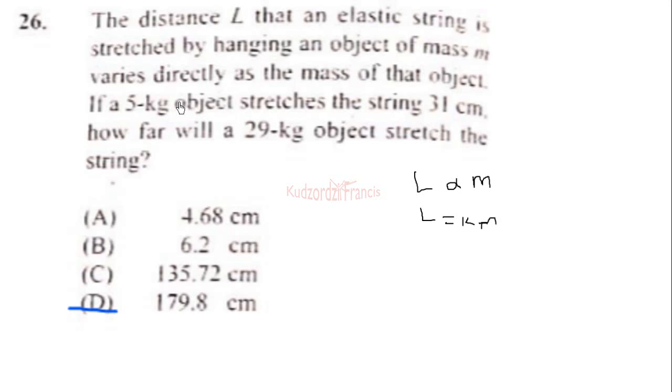Now we're told that when m is equal to 5 kg, we substitute 5 here to get 5k, and it stretches the string 31 centimeters. So L will be equal to 31.